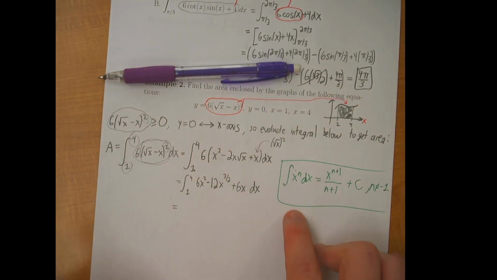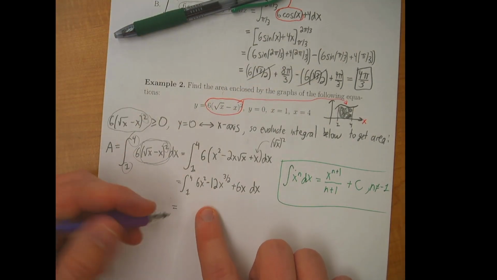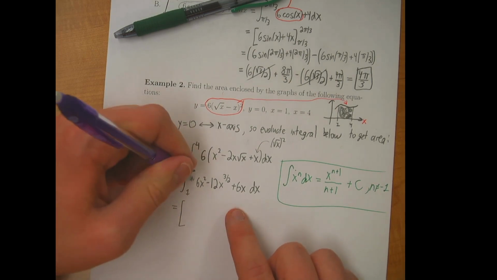If we utilize this antiderivative power rule here, then what should we end up with as our antiderivative of this whole thing?